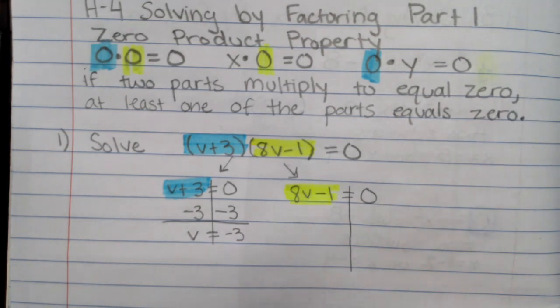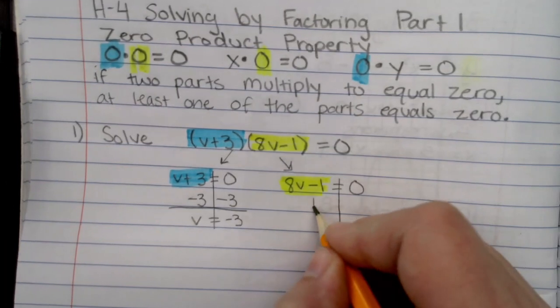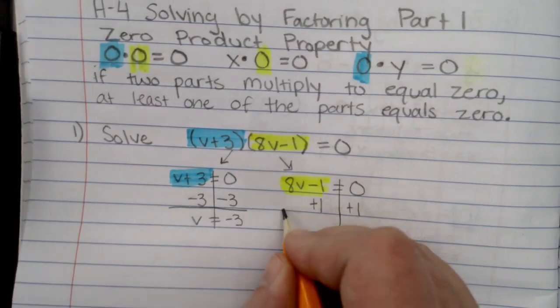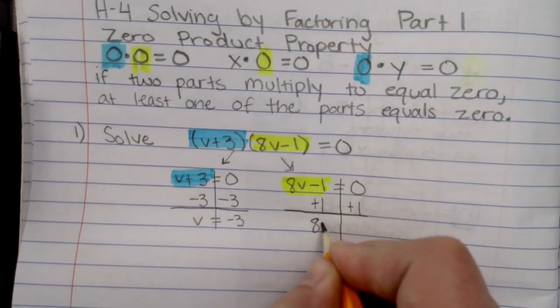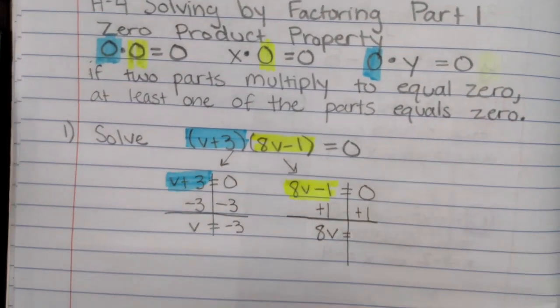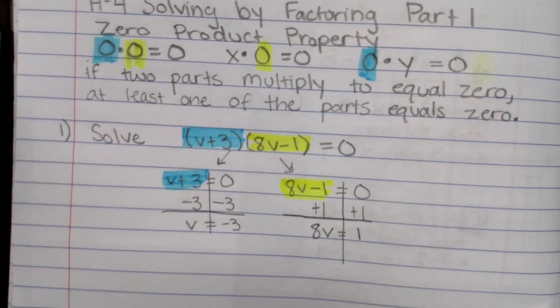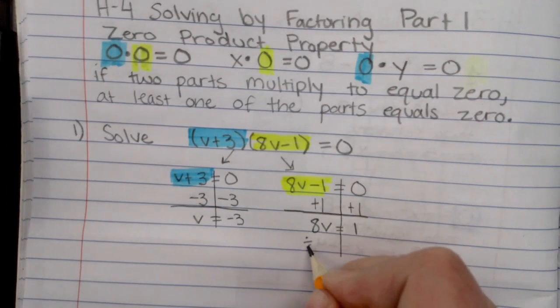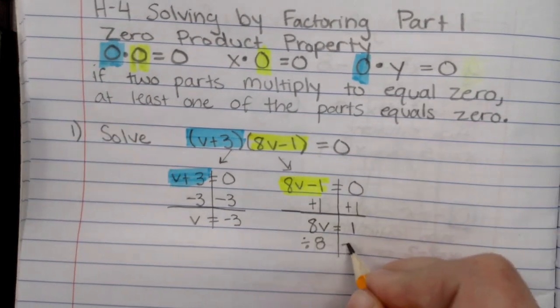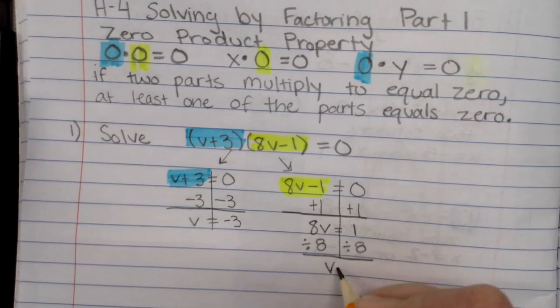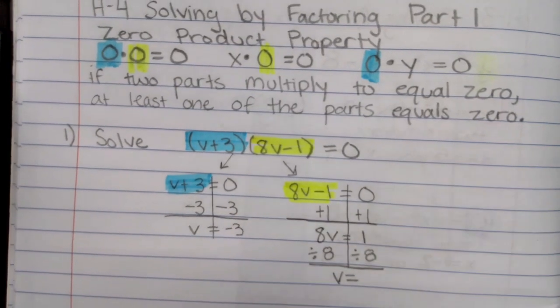Good. Can we do 1 divided by 8? No, we get a decimal. But instead of a decimal today, we're just going to work with fractions. If you're not sure, you can always hit that circle with the 2 squares, and it's just going to stay 1/8. So 1 over 8.